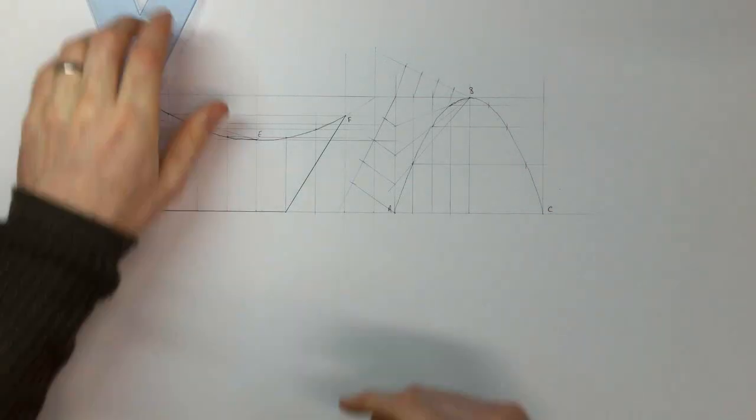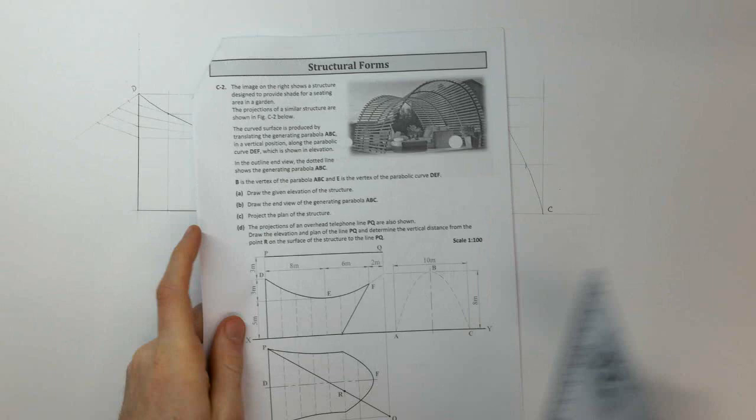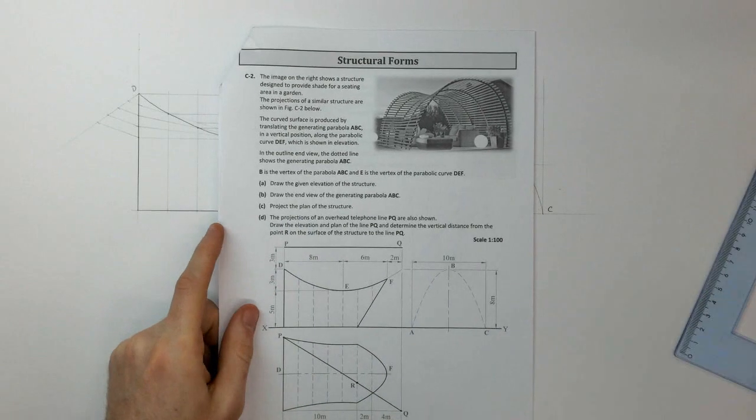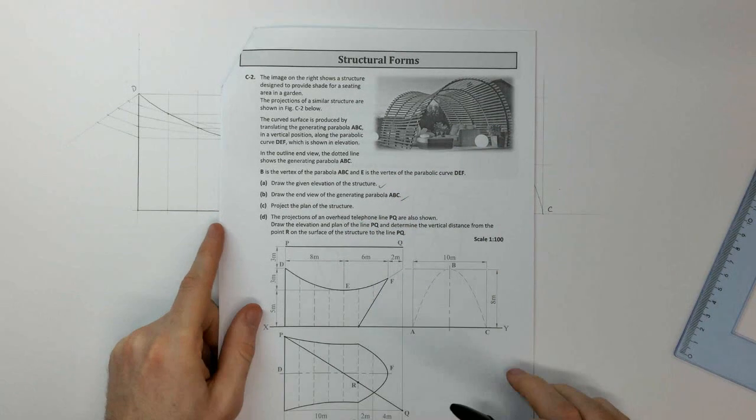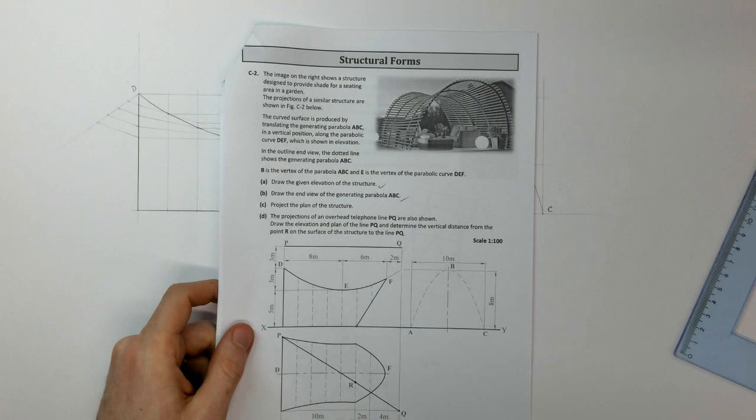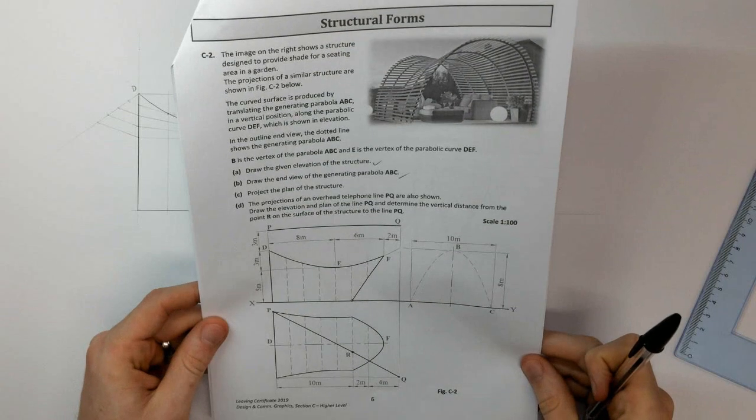Okay, so draw my end view, so project the plan of the structure. Okay, so we need to find the plan view.